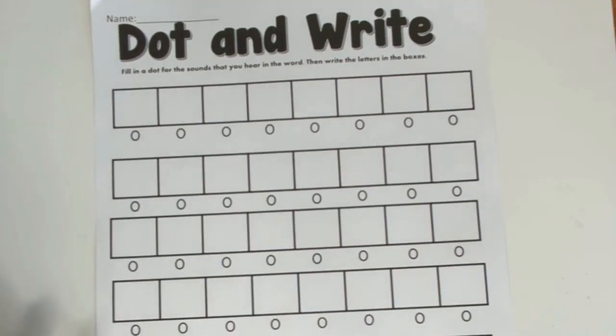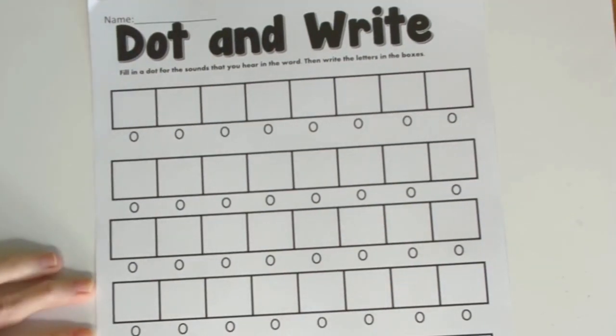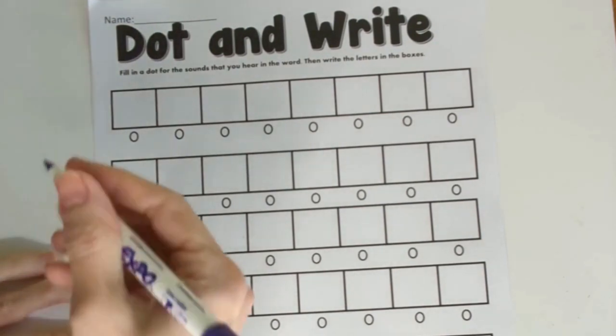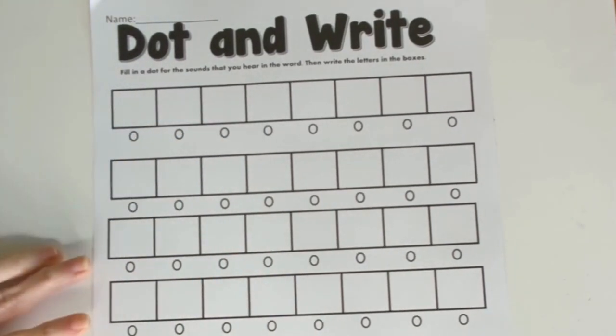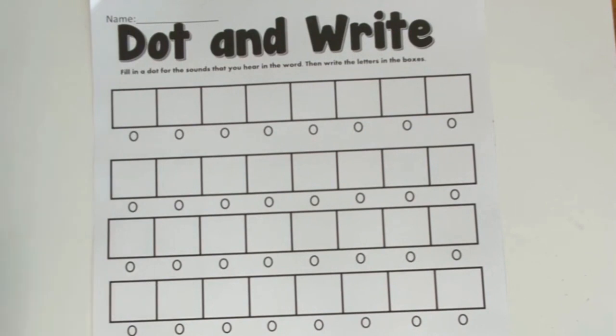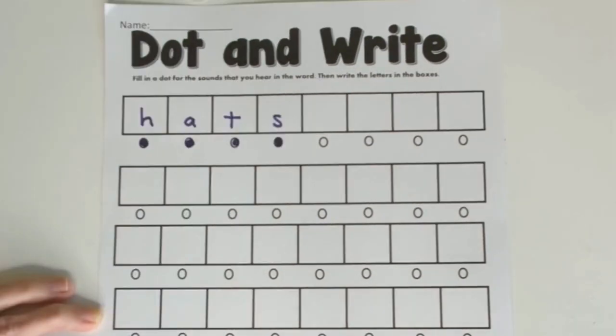Okay? So if I wanted to orthographically map a word like hat, I would first have the student say hat, but for students who really struggle, this is not enough. They need more.